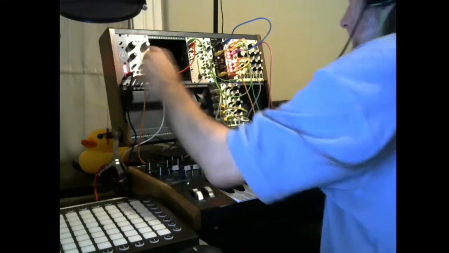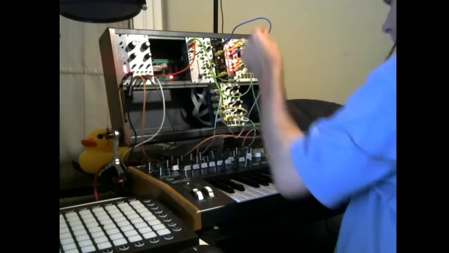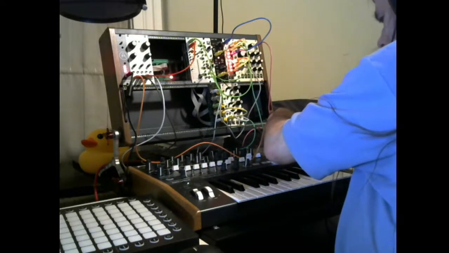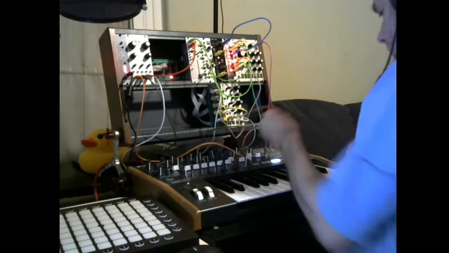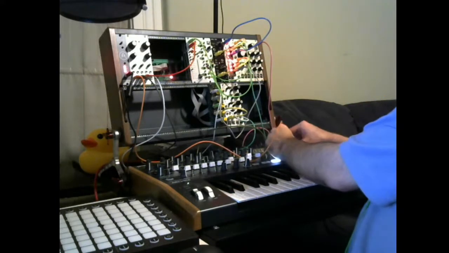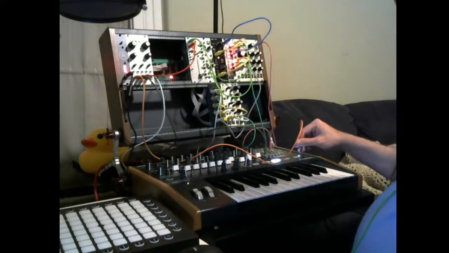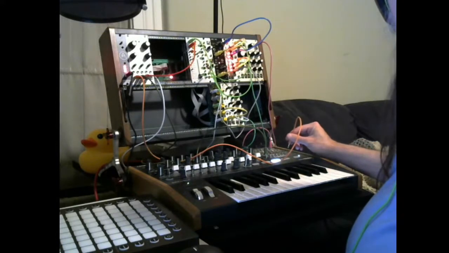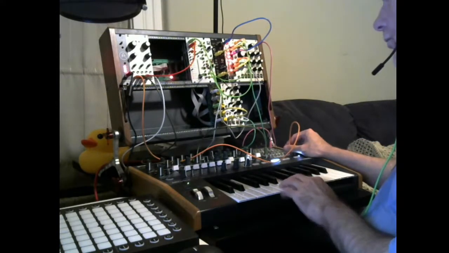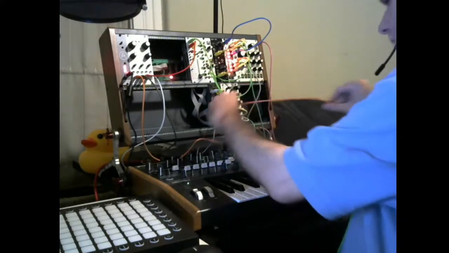Alright, let's try this. Let's go over here just to see what happens. Or let's do this. Trigger. Here we go. Gate. Okay, so we know that works.